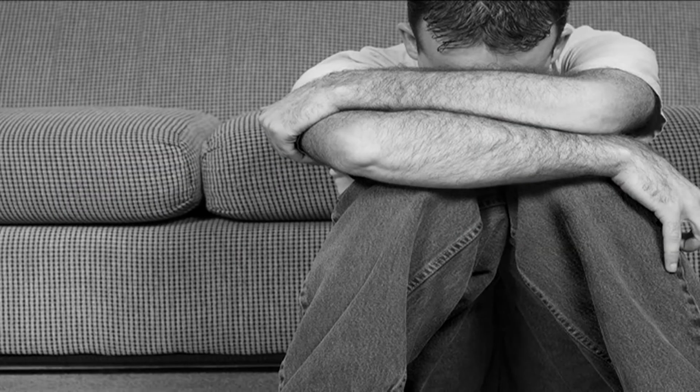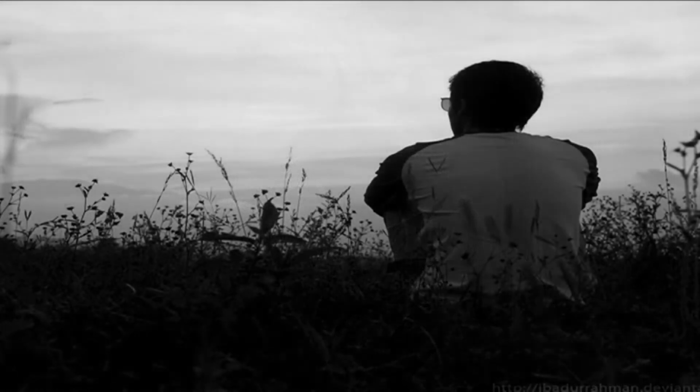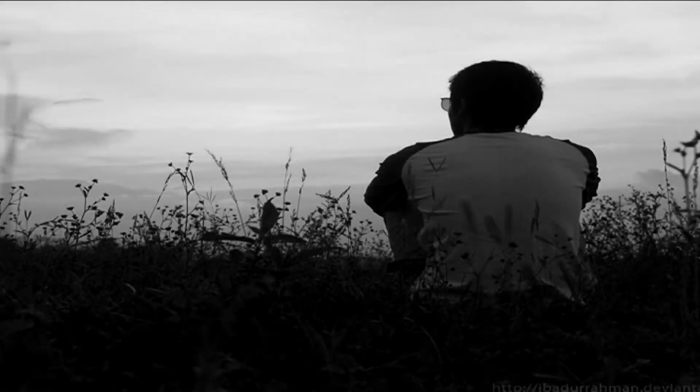Now, coming to the third phase, after a period of suffering, the person will come to grips with reality and start accepting the fact that the person they have lost is not going to come back, and then they start making positive efforts and try to adjust to the new circumstances.